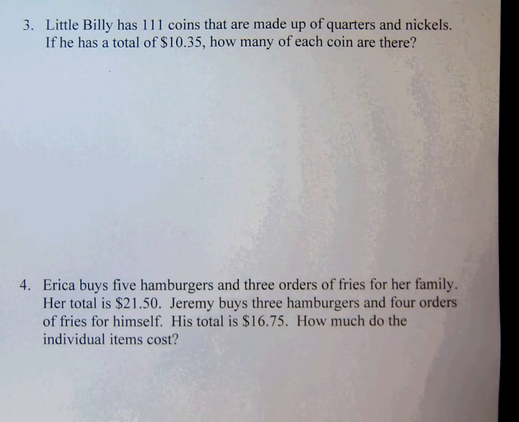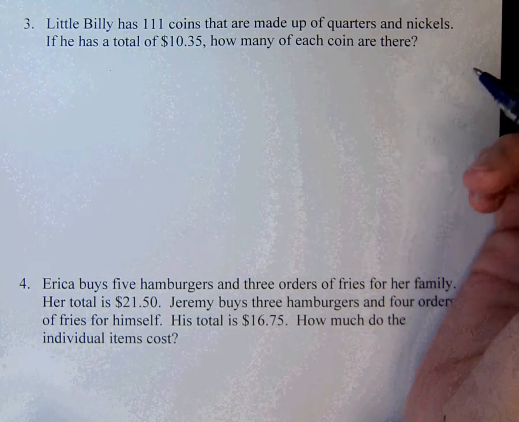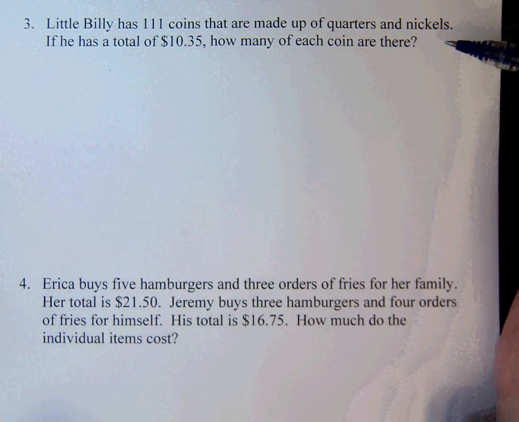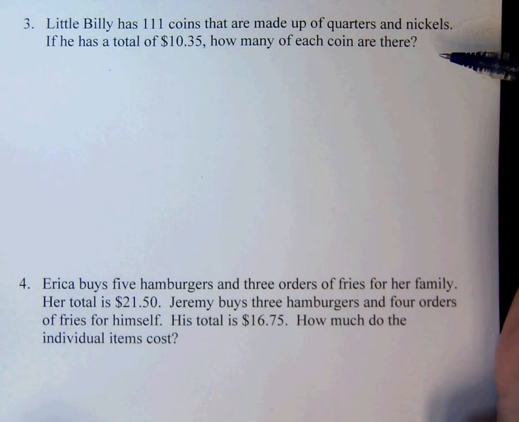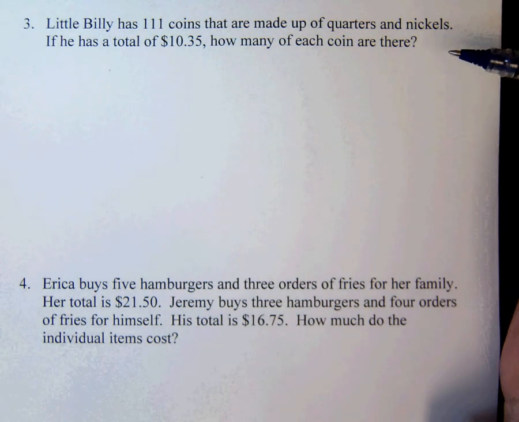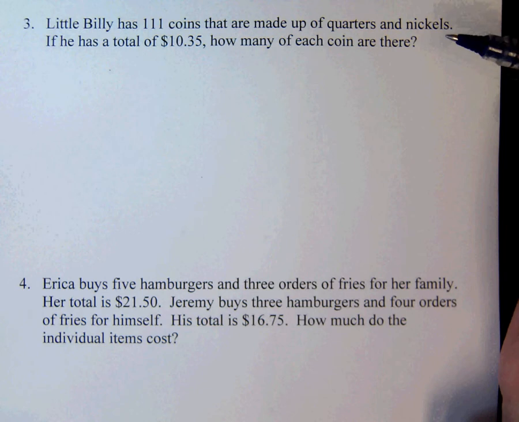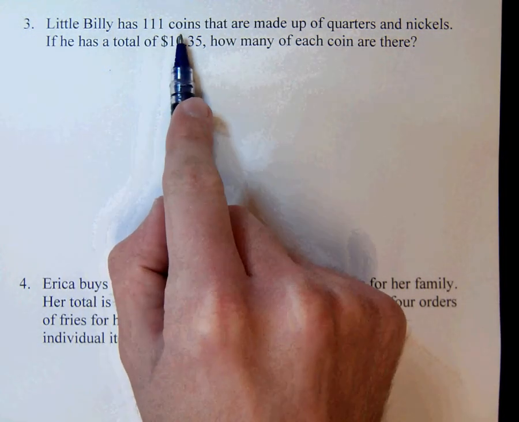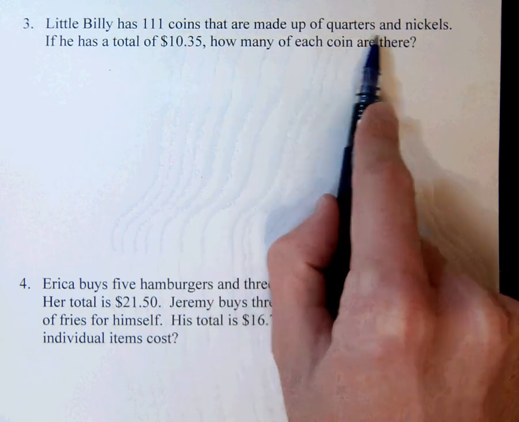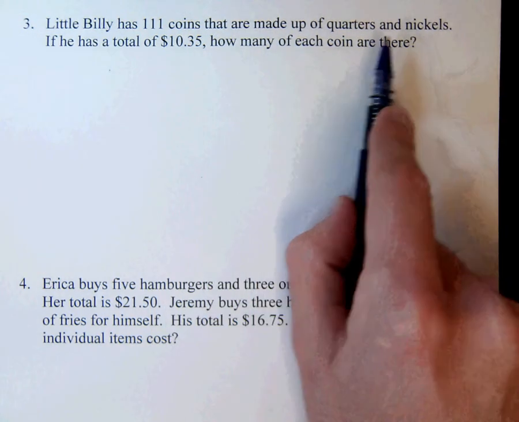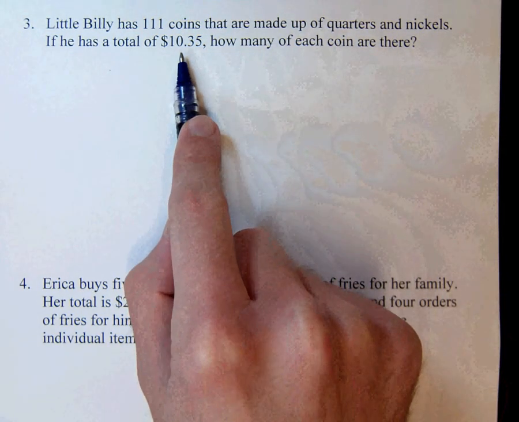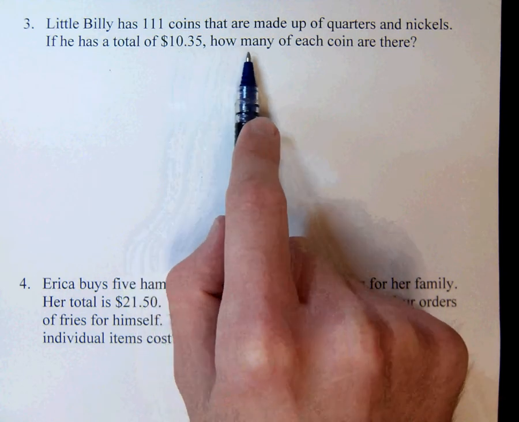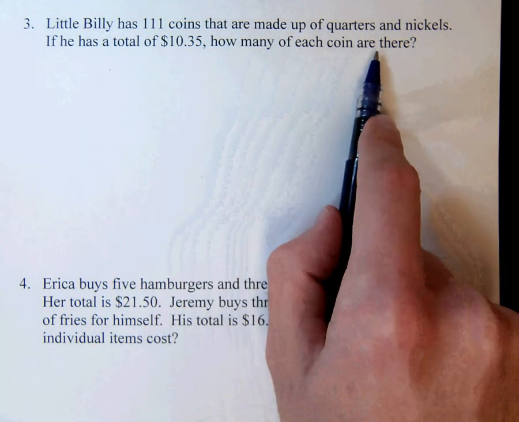Alright, here we are with part 2 of the video talking about solving word problems using systems of equations. Now, as we read number 3, little Billy has 111 coins, and they're made up of quarters and nickels. It says he has a total of $10.35, and we want to know how many of each coin he has.